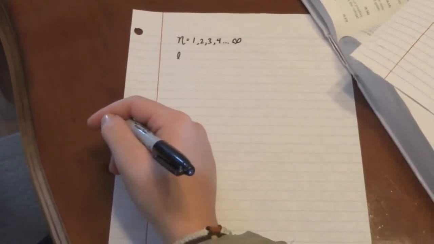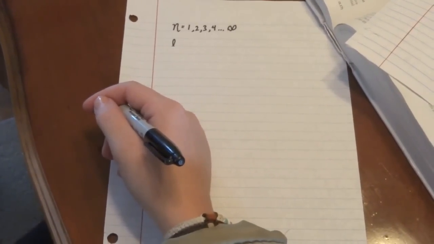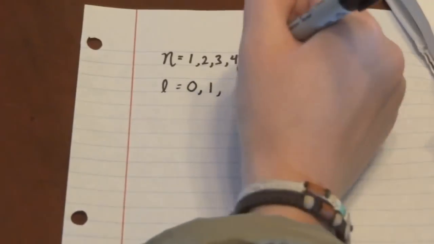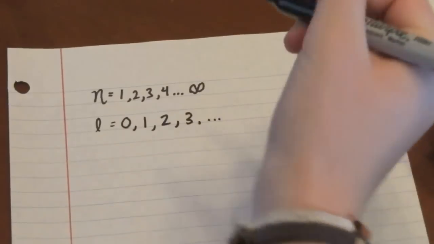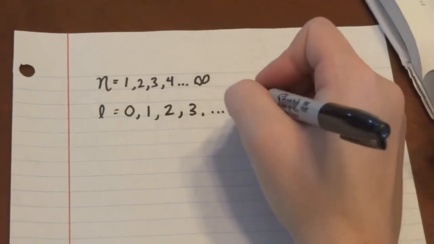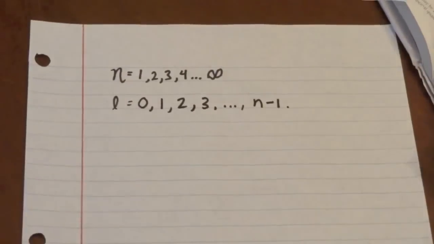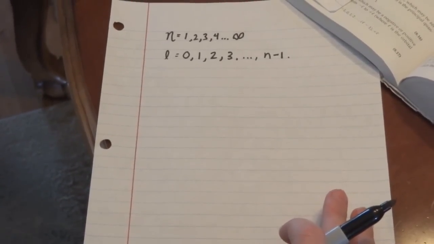The second quantum number, L, is the orbital angular momentum quantum number. This value can be 0, 1, 2, 3, theoretically, any number, as long as it does not exceed n minus 1. If we know something about L, we already know something about the energy level n.